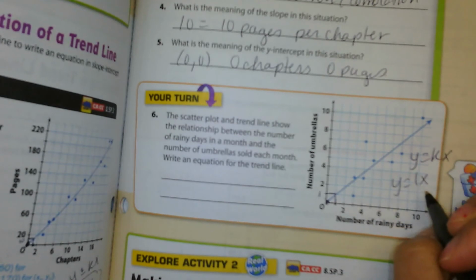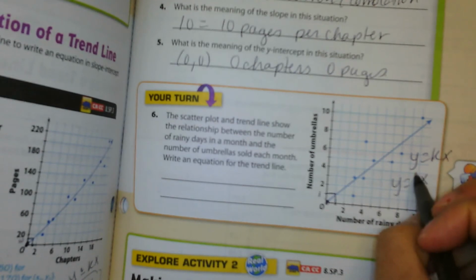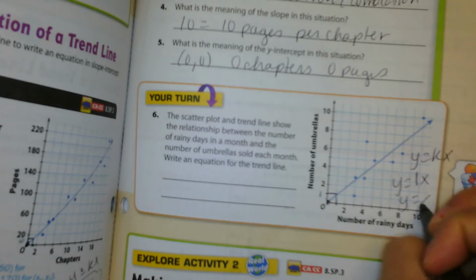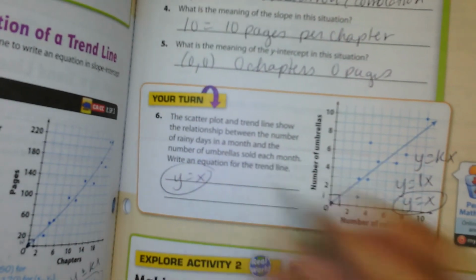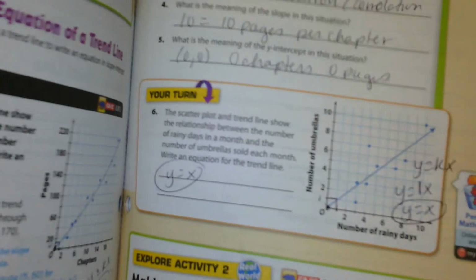And usually, you know, mathematicians, we're lazy. We don't want to waste our ink to write 1. So we just write y equals x. Okay. So the equation of the trend line is y equals x. Now it says make a prediction.